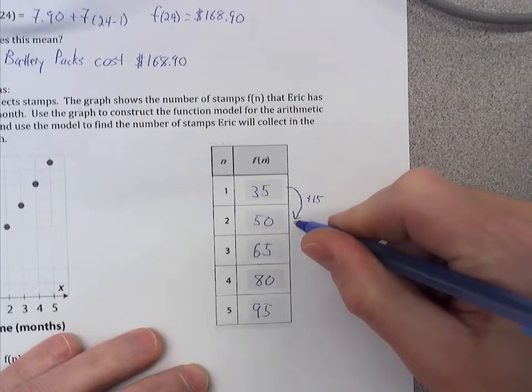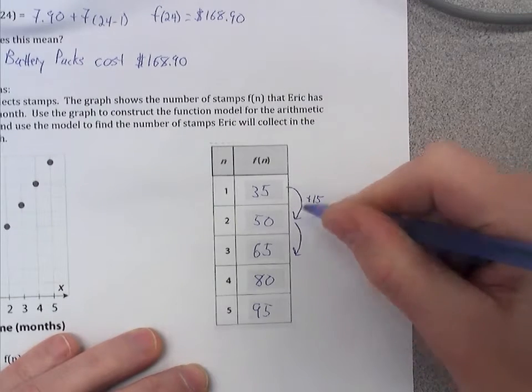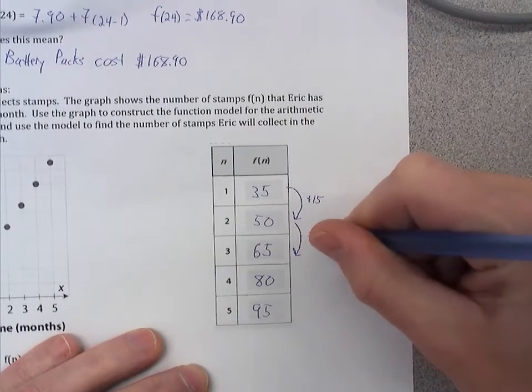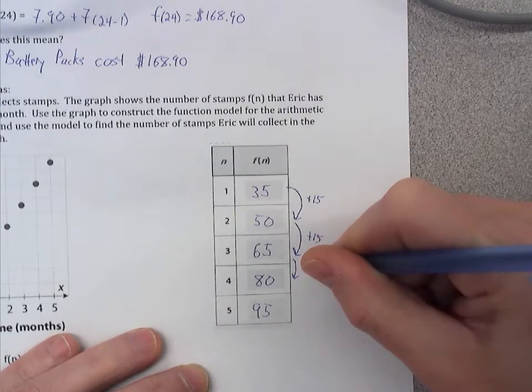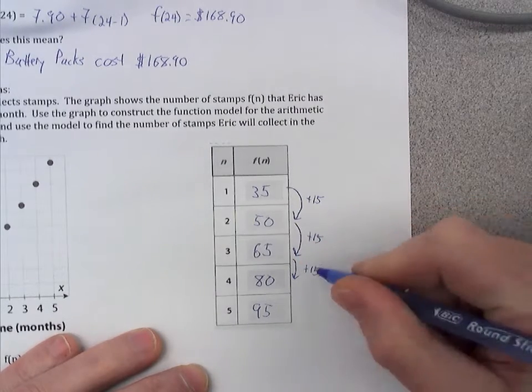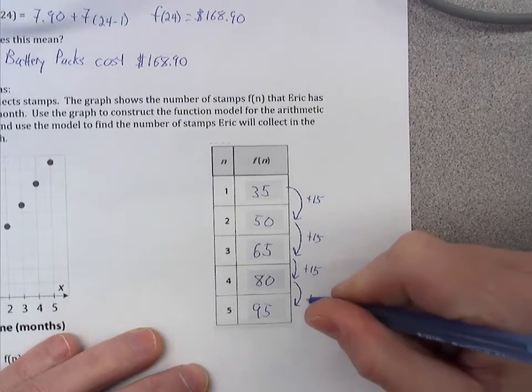So now we look at going from the second to the third month. Is it the same jump? Is it going up by 15 stamps? And the answer is yes, okay? Each time it increases by a month, he gets 15 more stamps. So he's getting roughly 15 stamps per month.